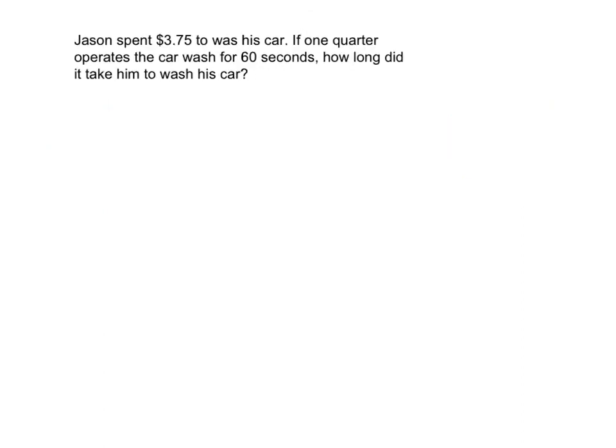And the last, Jason spent $375 to wash his car. Oh, it says was. It's really wash. Okay, he wants to wash his car. If 1/4 operates the car wash for 60 seconds, how long did it take him to wash his car? There are lots of ways to solve this problem. Okay, there's algebra equations that can be made, inequality equations. You could even make a chart.